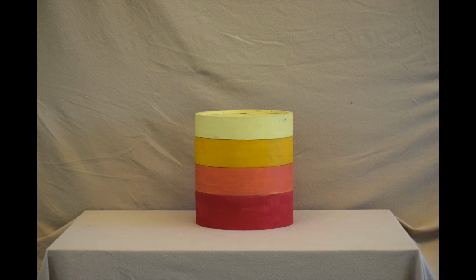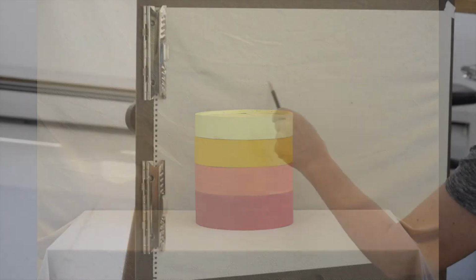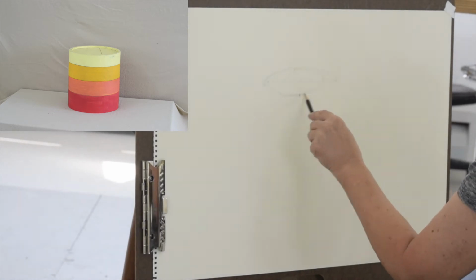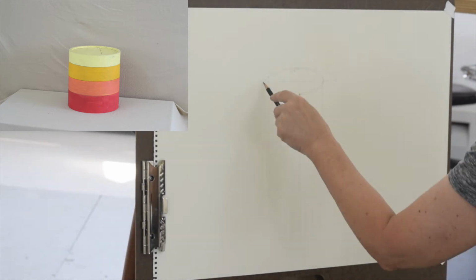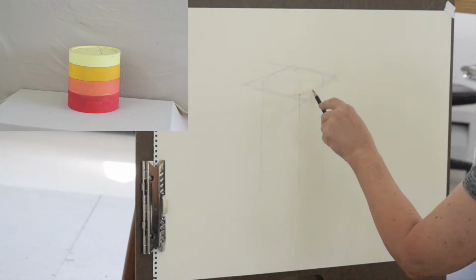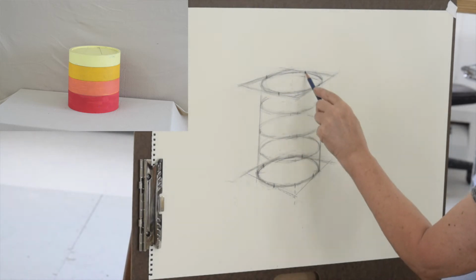So the first object that I chose is a round series of boxes stacked. It's almost just made for an exercise like this. So I'm drawing the canister, and I start out by making a point for each of the points of the ellipse, the closest to me, the furthest away, the right and the left, and now I'm dropping in a plane to see where that is.